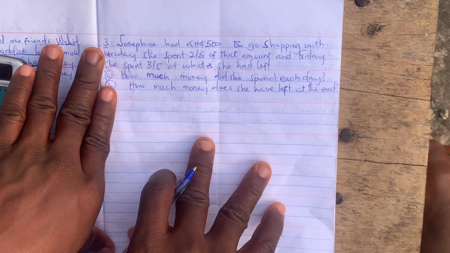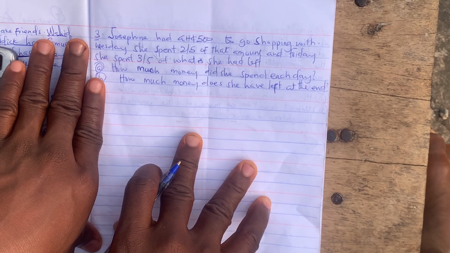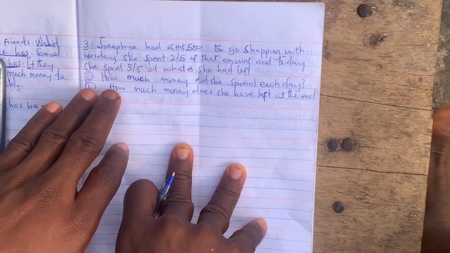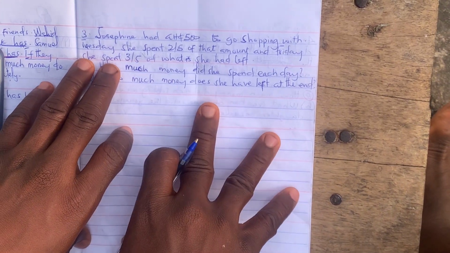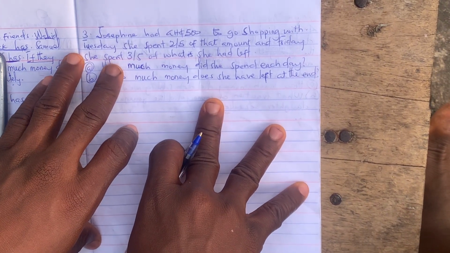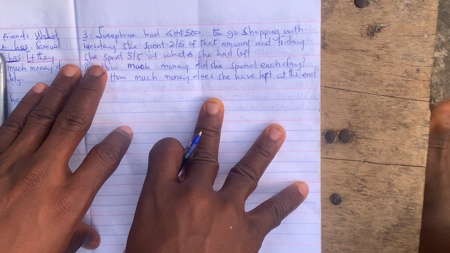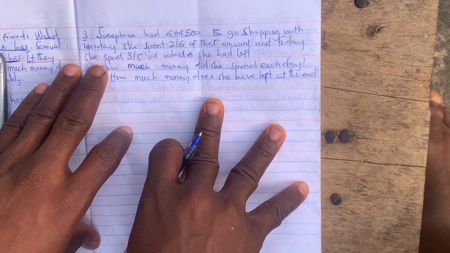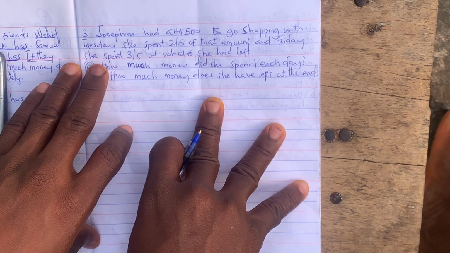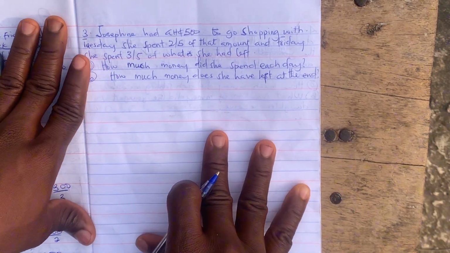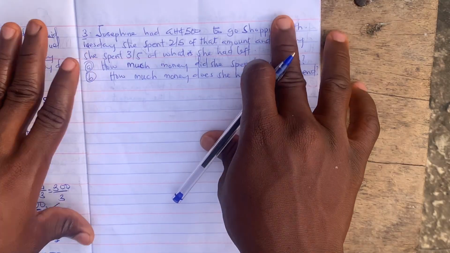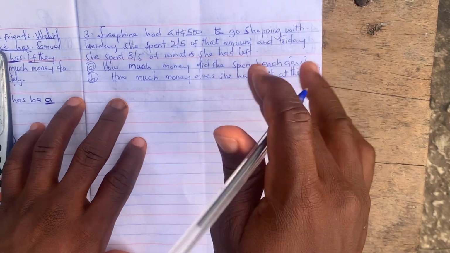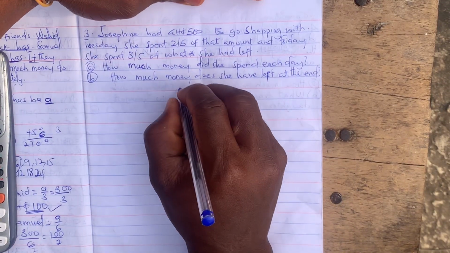Josephine had 500 Ghana cedis to go shopping with. On Tuesday, she spent 2 out of 5 of that amount, and on Friday she spent 3 out of 5 of what she had left. So this question is more or less like the one we solved earlier. So let's check the solution.